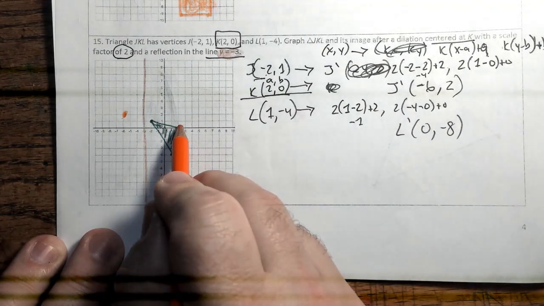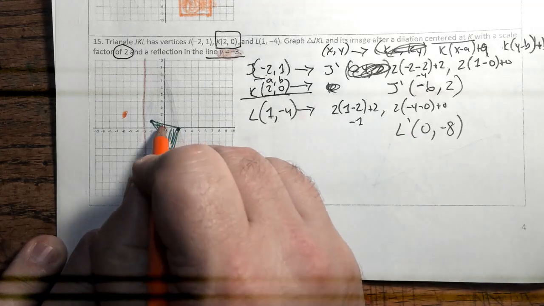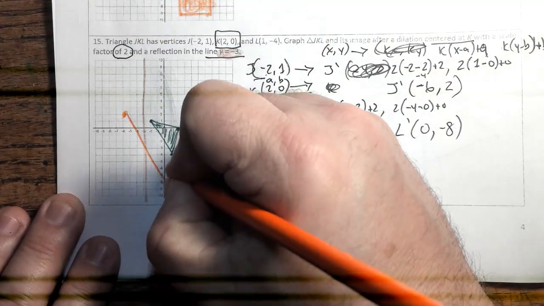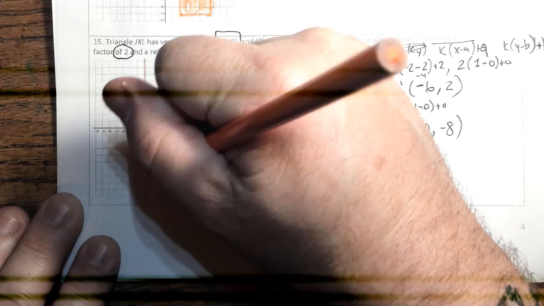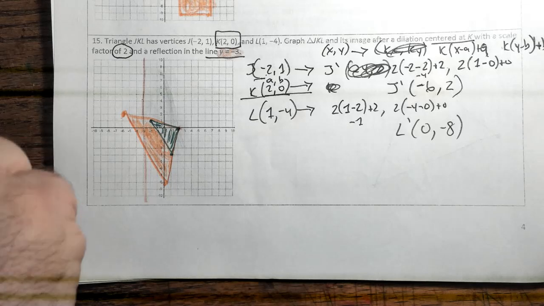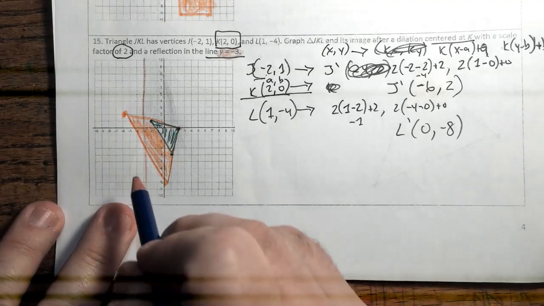K is the same. L is 0, negative 8. So that's all right. So we blew up from the green to the orange, and now we're going to reflect over in the blue here.